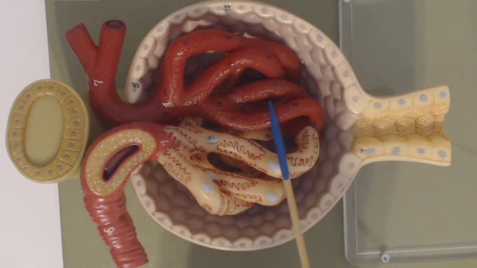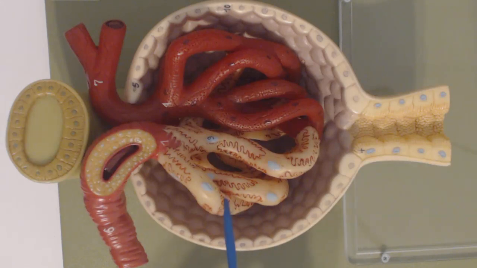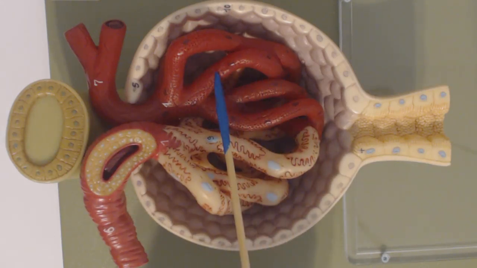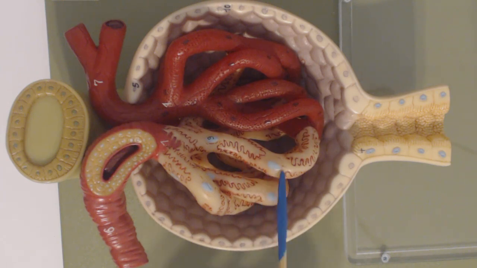That turns into the glomerulus, this capillary tuft that we see here. The glomerulus in this case is exposed here, but enveloped here by another layer of epithelium, which is going to be a visceral layer of the glomerular capsule. We will talk about this in a moment.